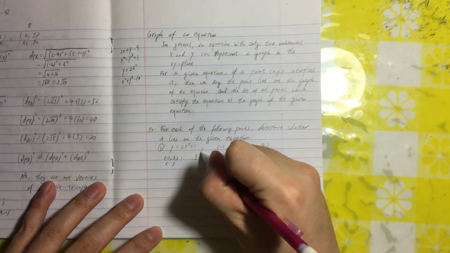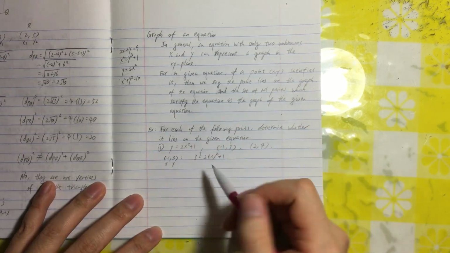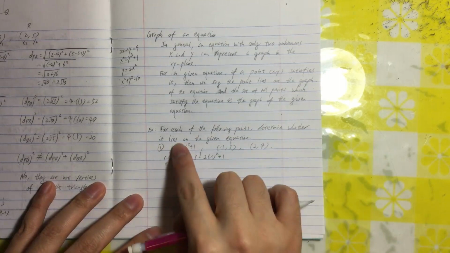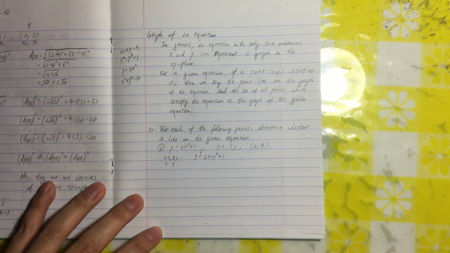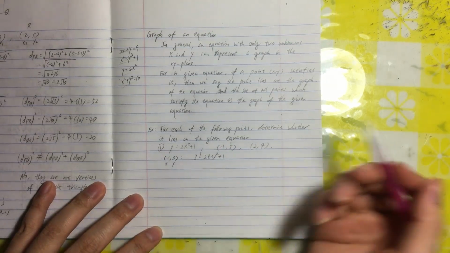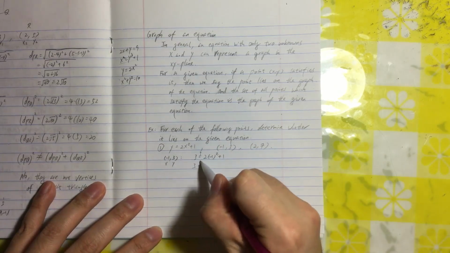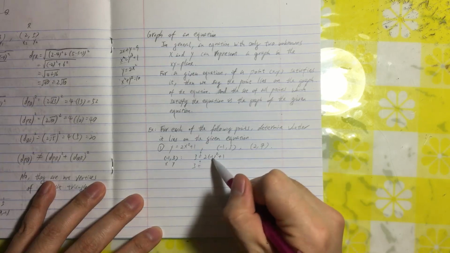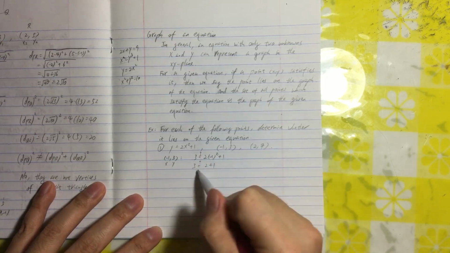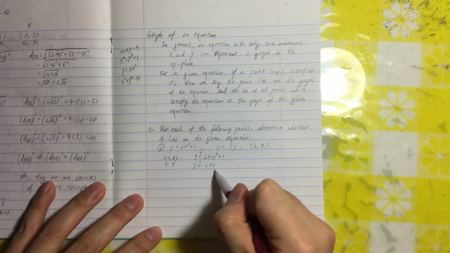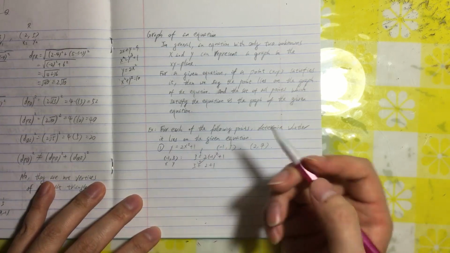I want to check if this point makes the equation true. If this point makes the equation true, then we say this point satisfies the equation. So this point lies on the graph of the equation. Let's check. Left side stays the same. On the right side, negative 1 squared is 1. 2 times 1 is 2. 3 equal to 2 plus 1. That's true. So this point satisfies the equation.